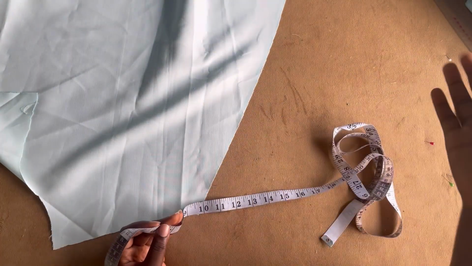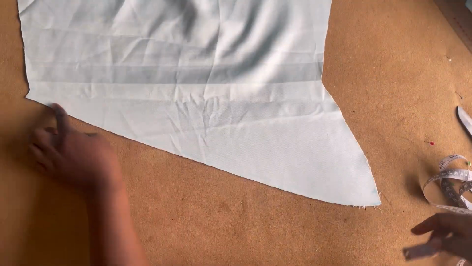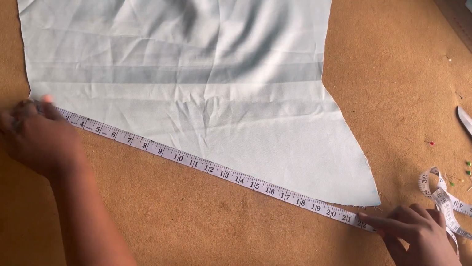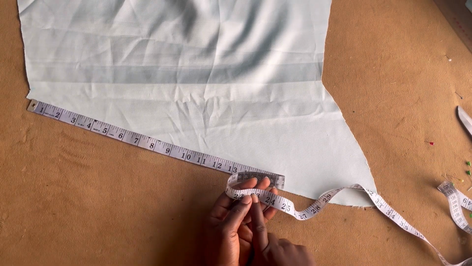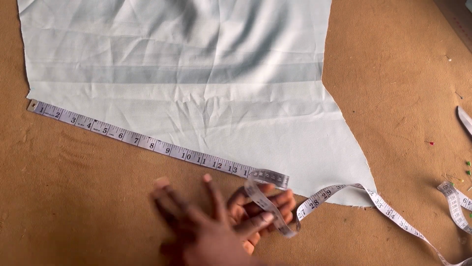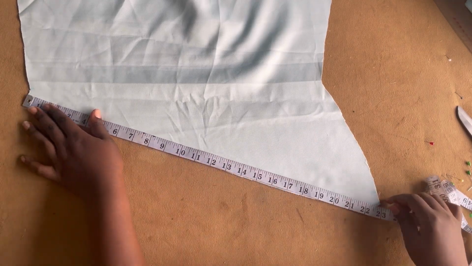By the time I am done, one side is still going to be longer than the other side and I'm going to eventually trim it off, but for now I'm working with a length of 28 inches. Now for the width, I'm going to measure the entire distance of this asymmetric line from the waist down to the hip this way. What I have here is about 23 inches. This is just for the front, so the back is also going to be 23 inches excluding the zipper allowance.